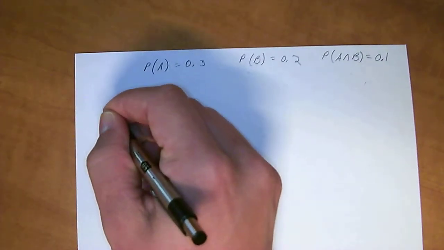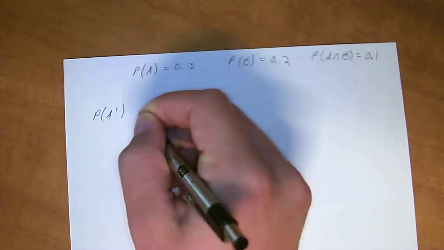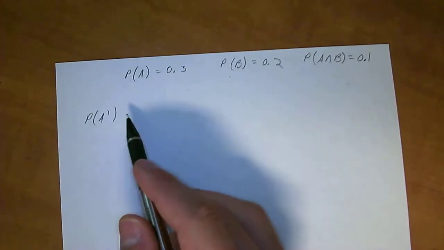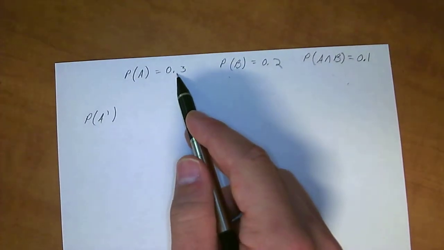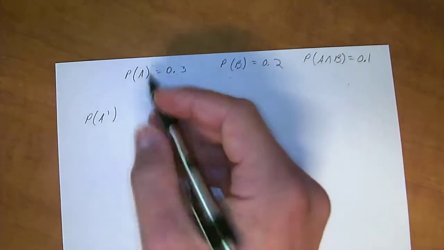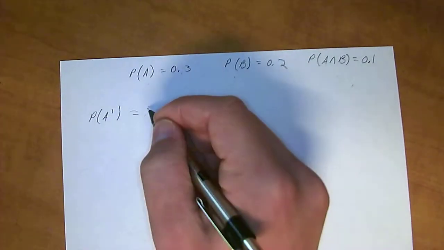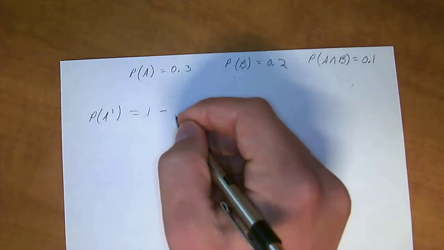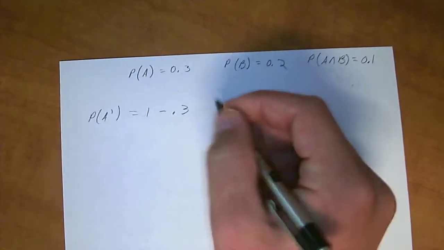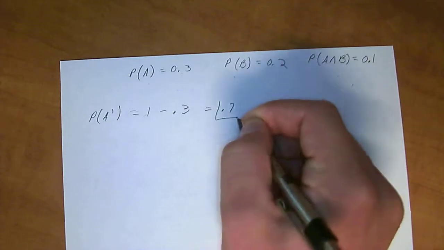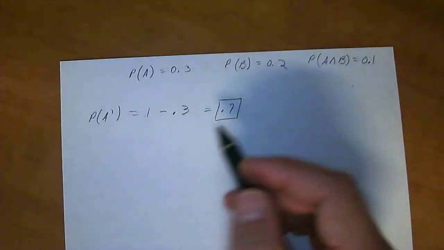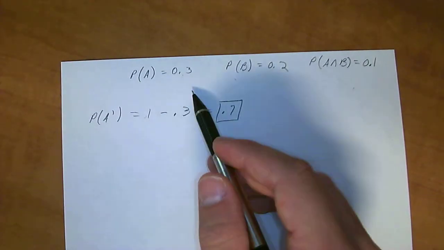So just jumping right into this. The first part of the problem is the probability of A naught. Well, this is actually pretty easy. Not A is whatever's outside of this 0.3. So you can see that it's 0.7 just from that, but really the equation is 1 minus the probability of A, which is 0.3, which is equal to 0.7. So that's the probability of A naught.